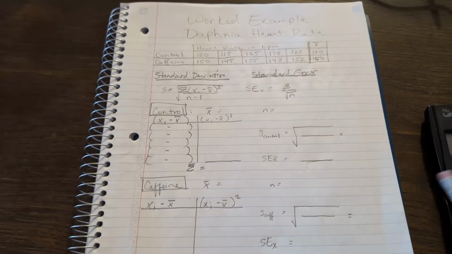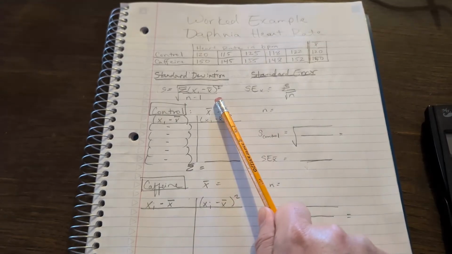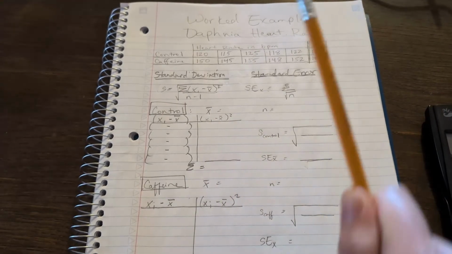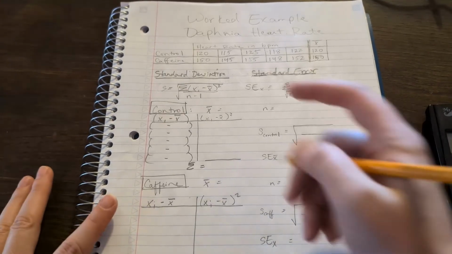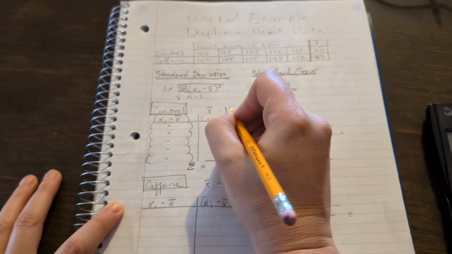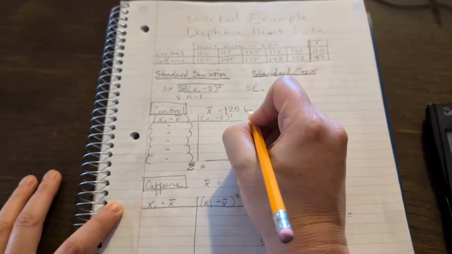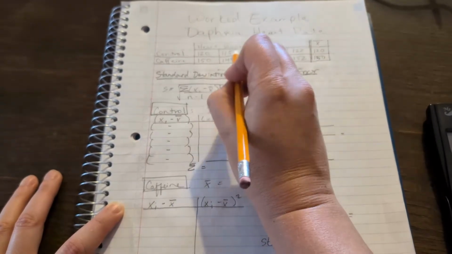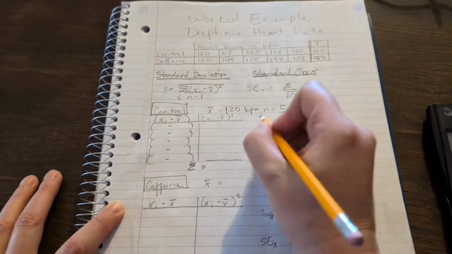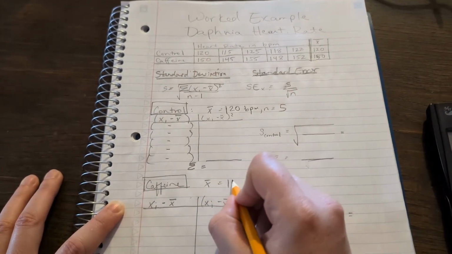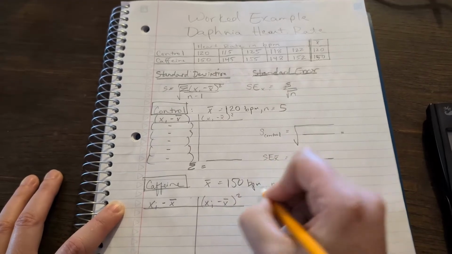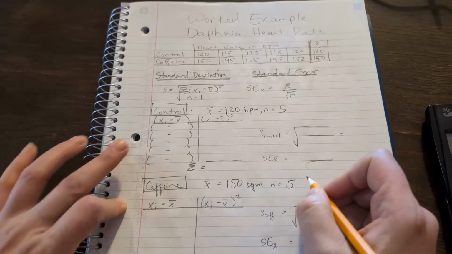Now, on the AP Biology formula sheet, you'll find this formula for standard deviation and this formula for standard error of the mean. Now, let's go through those steps we just did together. We already calculated the mean, so check. The mean for the control group is 120 beats per minute, and n is 1, 2, 3, 4, 5. There were 5 individuals. The caffeine group's mean was 150 beats per minute, and their n is also 5.